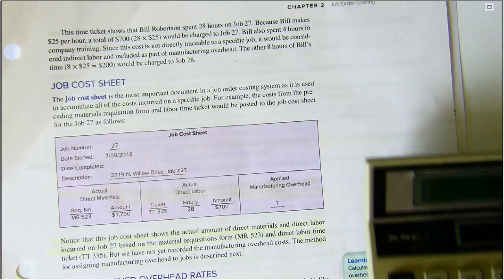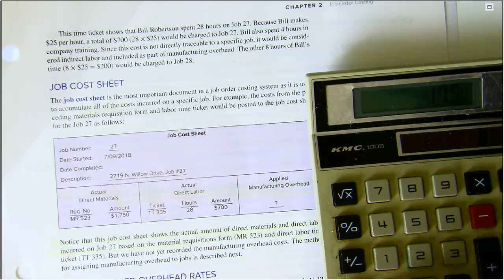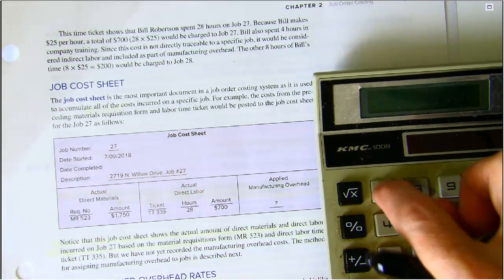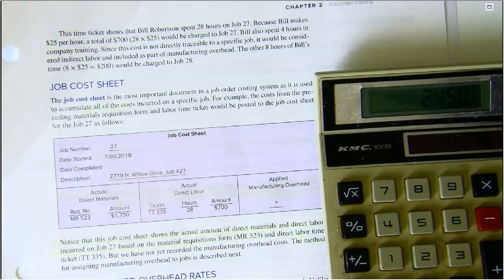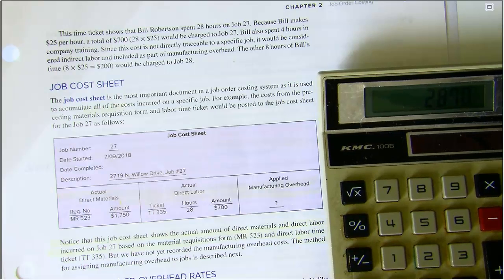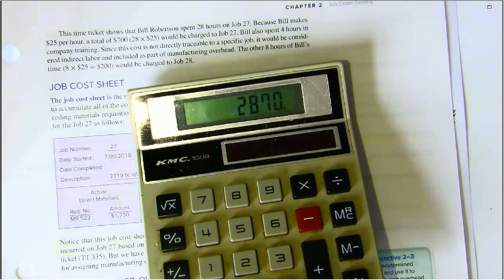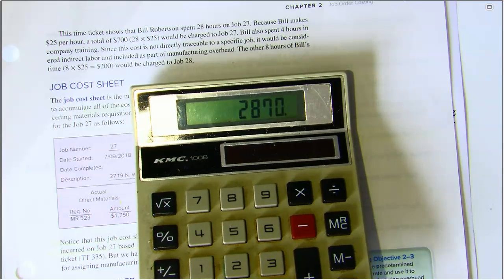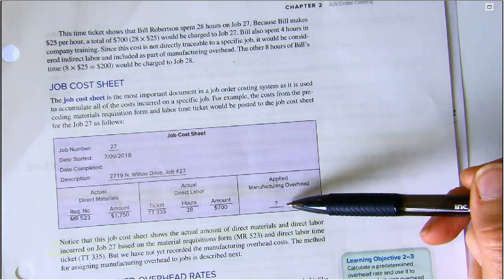I'm going to take my ancient calculator here. $1,750 in direct materials, $700 in actual direct labor, and then applied overhead is $420, and that will total $2,870 in total costs for that job. Direct material, actual, plus actual direct labor, plus applied manufacturing overhead of $420, which would go here.